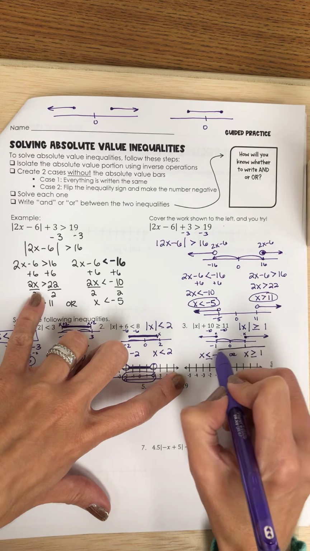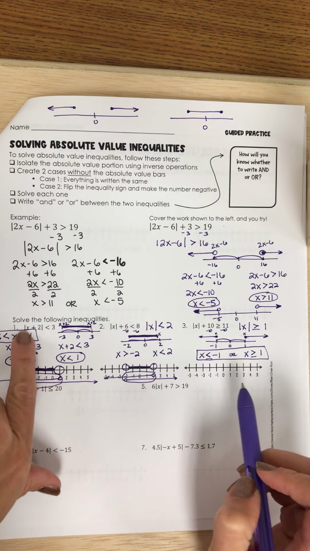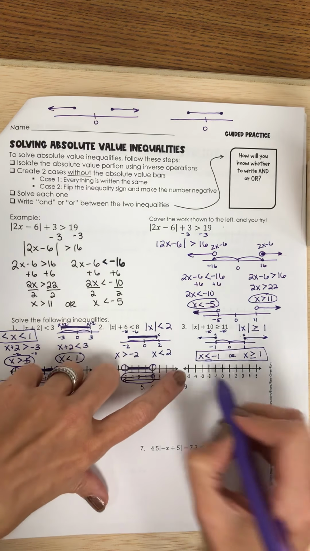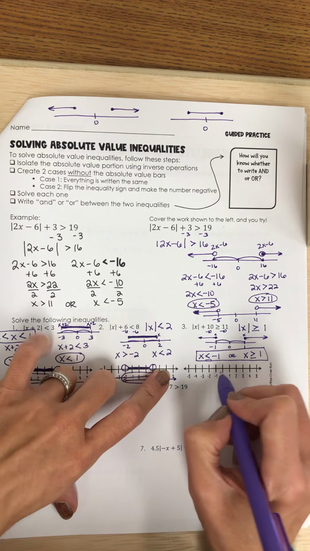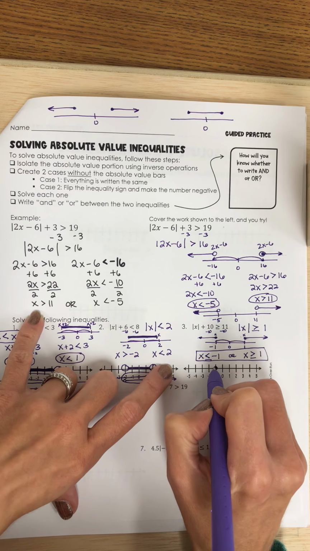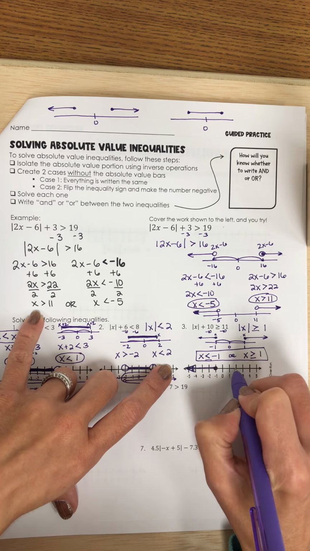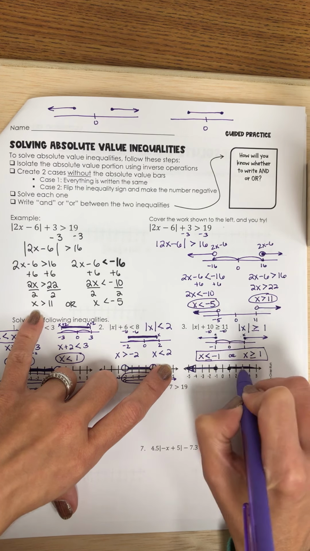So there's no way to combine these two into one statement like we did over here. There's no way. So we just have this or this. If I were writing it on a number line, basically it's going to look like this, just a little nicer. Here's -1, it is closed because -1 works. X is smaller, so it's all of these numbers. Here's +1, +1 is closed because 1 works and it's all of these numbers.